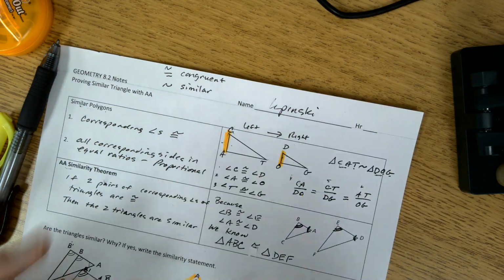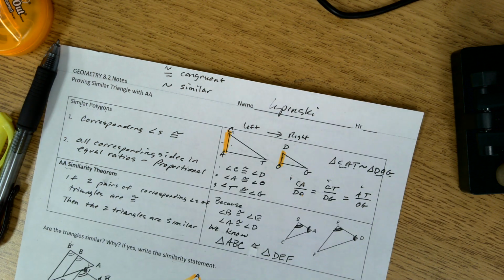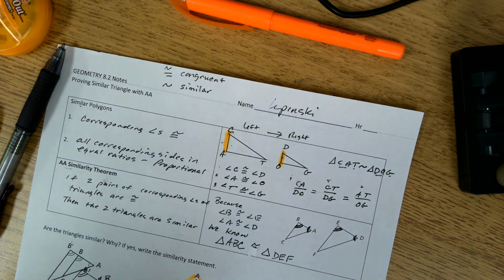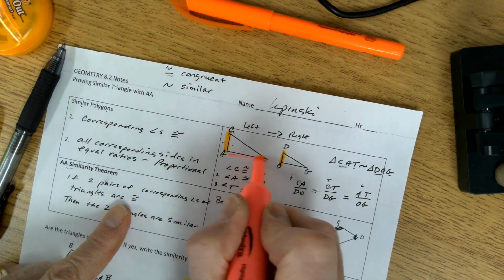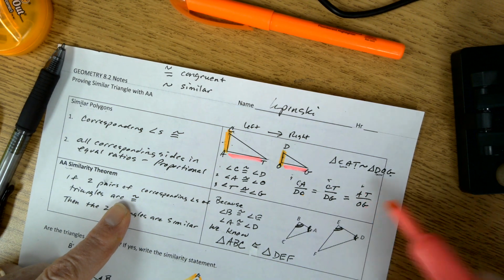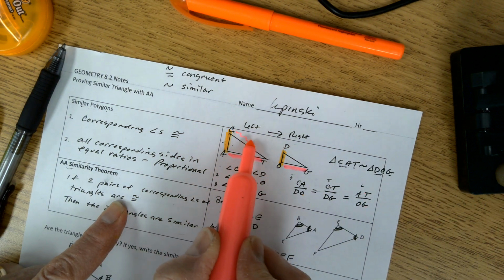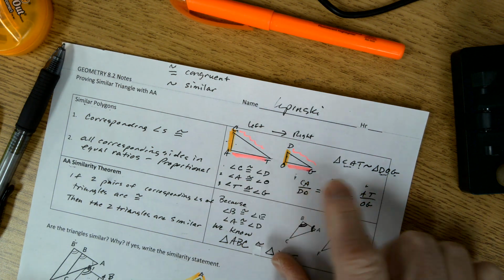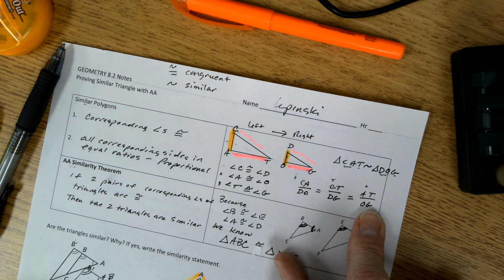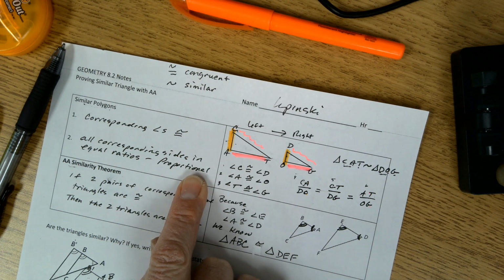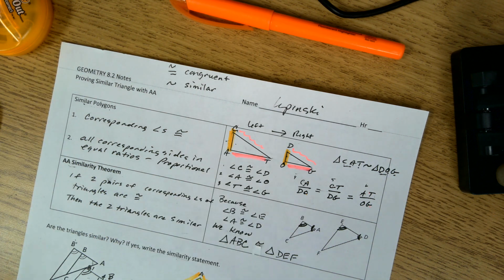So CA is to DO has to be in the same ratio as AT to OG, or I could do these two sides, the matching sides. The ratios are always equal, which means that they're proportional.